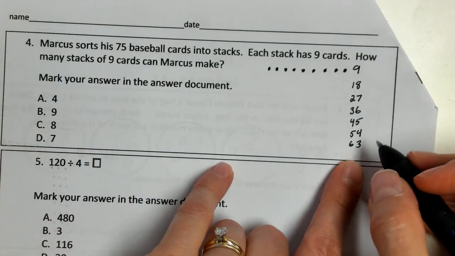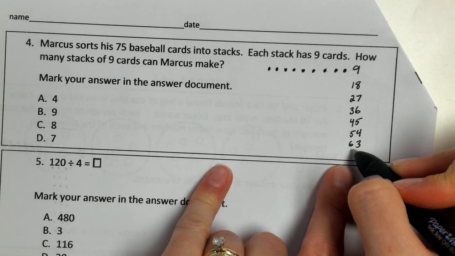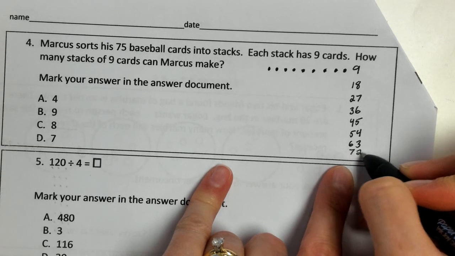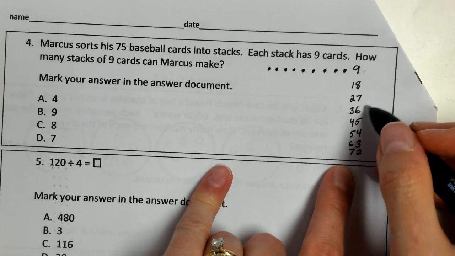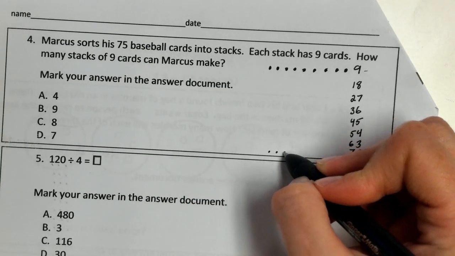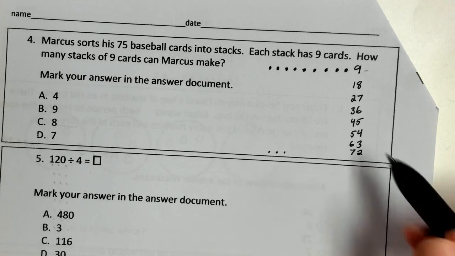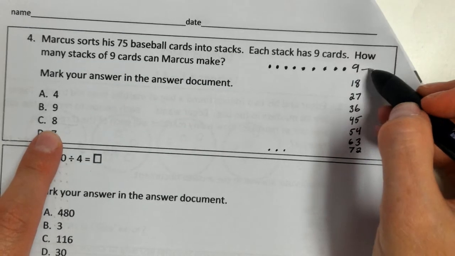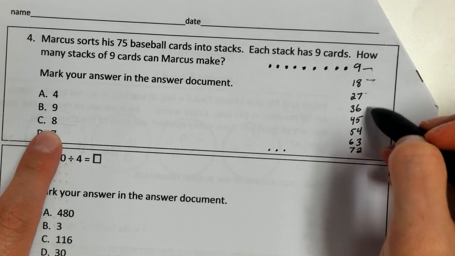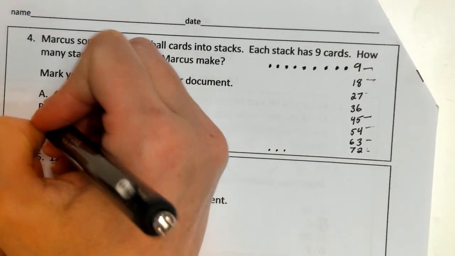All right, what about 7? What about 8? It's 72. So I have 8 groups of 9, and then I've got 73, 74, 75. I have 3 left over. So how many stacks of 9 cards will he have? He has 8, because each one of these is a stack. So I have to count 1, 2, 3, 4, 5, 6, 7, 8. That's 8.